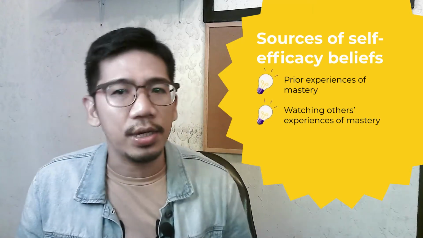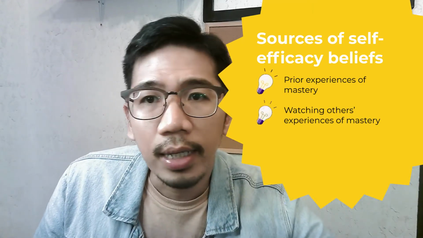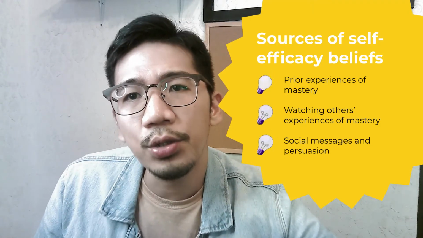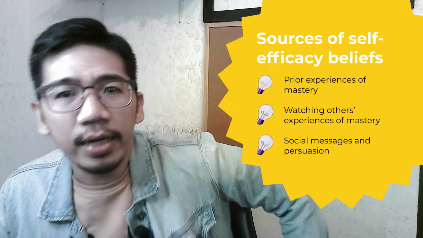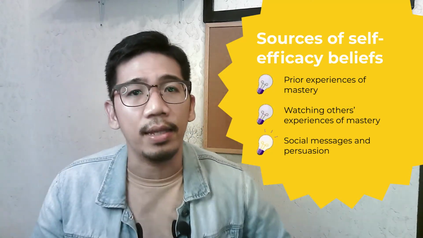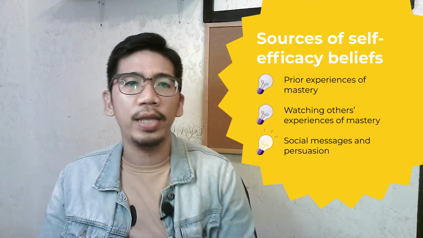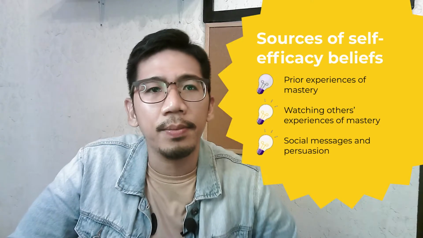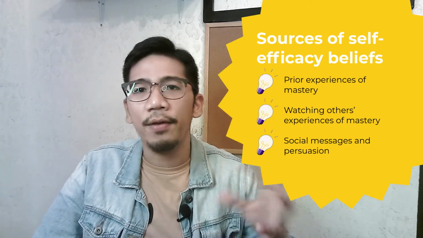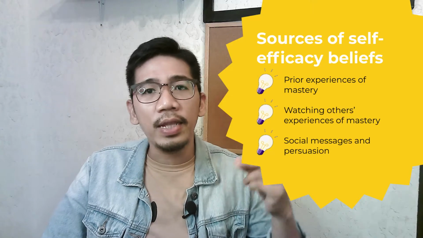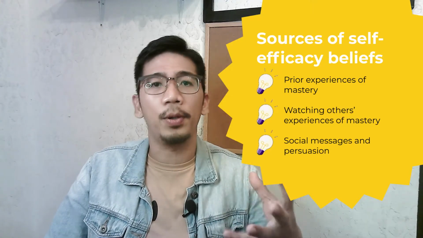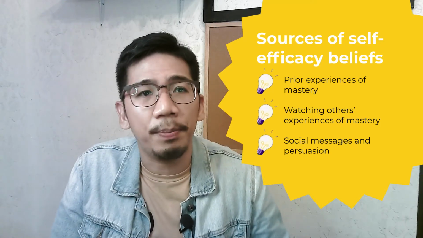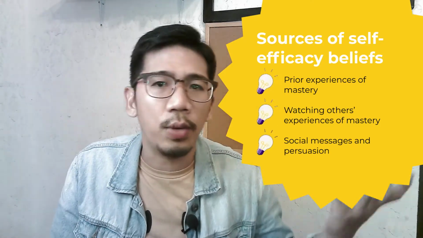Now, the third is social messages and persuasion. A third source of efficacy beliefs is encouragement, both implied and stated, that persuades a person of his or her own capacity to do the task. Persuasion does not create high efficacy by itself, but it often increases or supports it when coupled with either direct or vicarious experience, especially when the persuasion comes from more than one person.